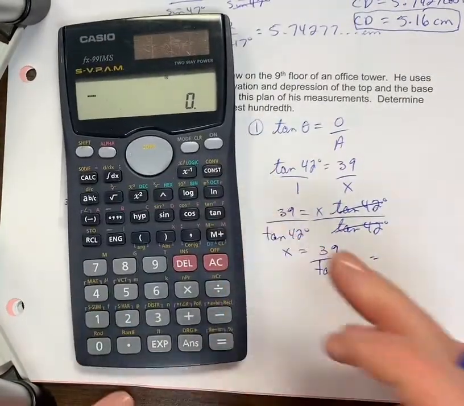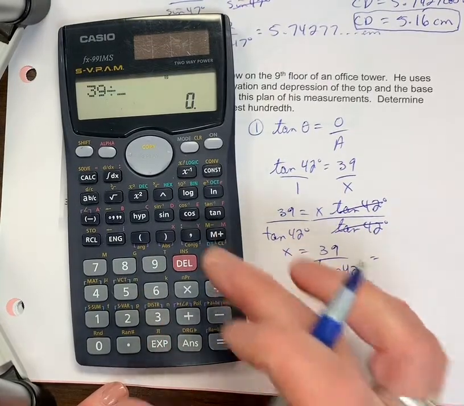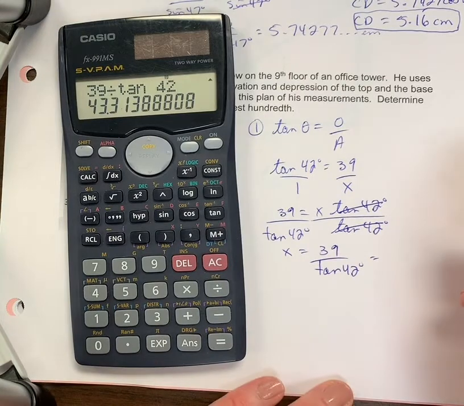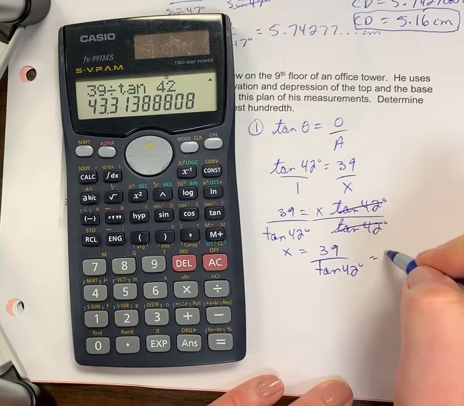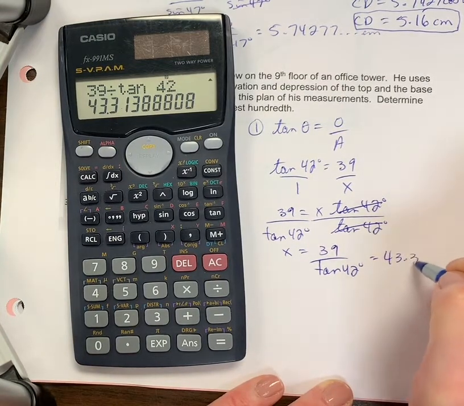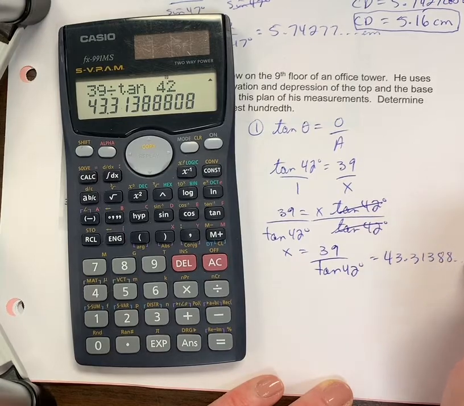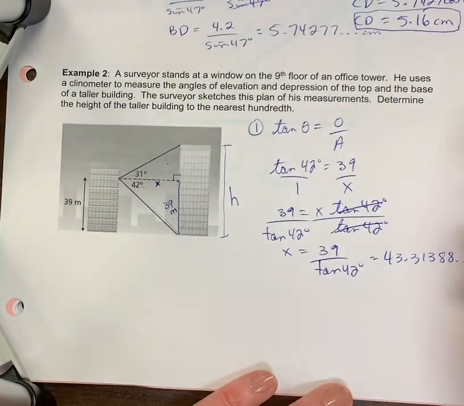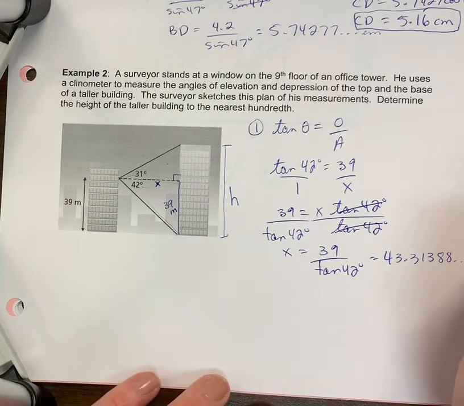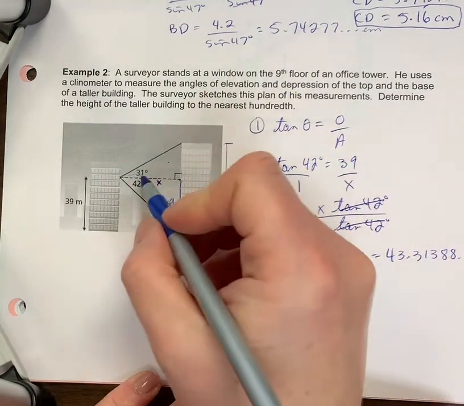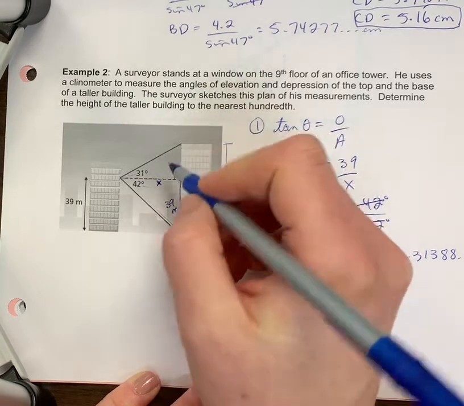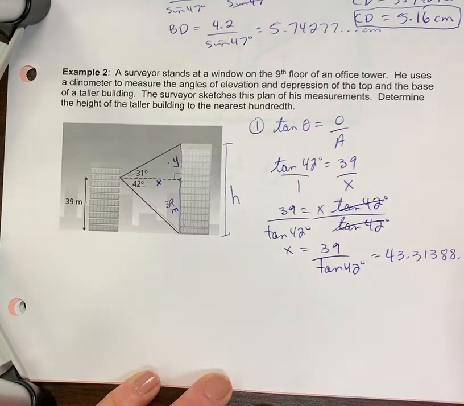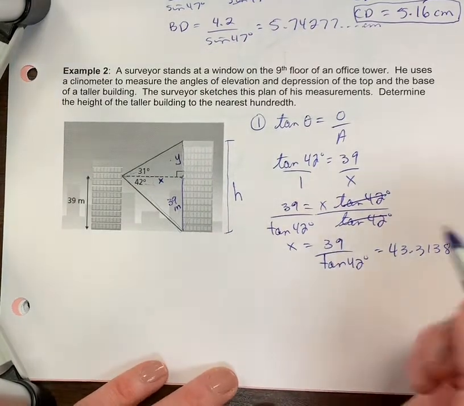Let's put that in our calculator. 39 divided by tan 42, 43.31388, etc. Now that's not my final answer, which is why I wrote down 4 or 5 decimal places. This would be meters. We still should put a unit. Okay, so that's this distance here. I can use that number to find this distance here. So let's call that y. I've used the variable x up, so we call this something else.